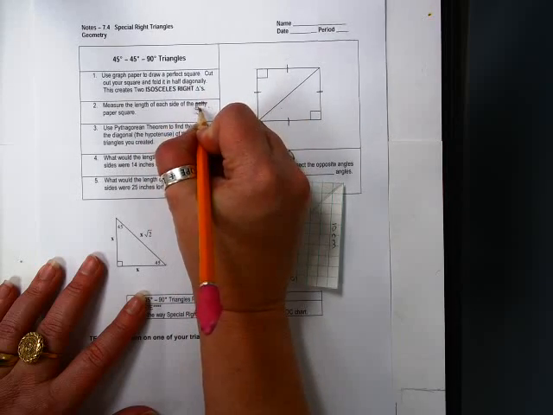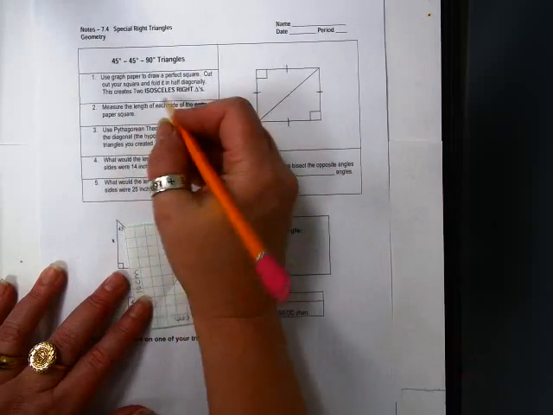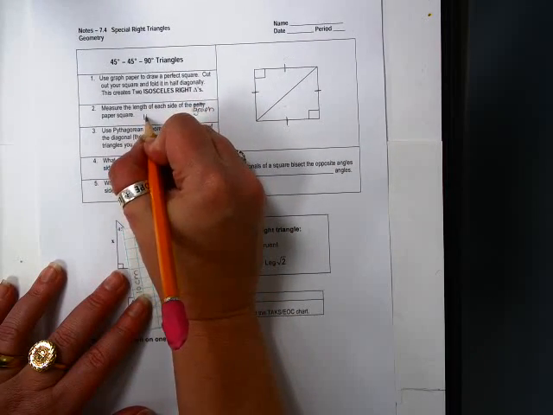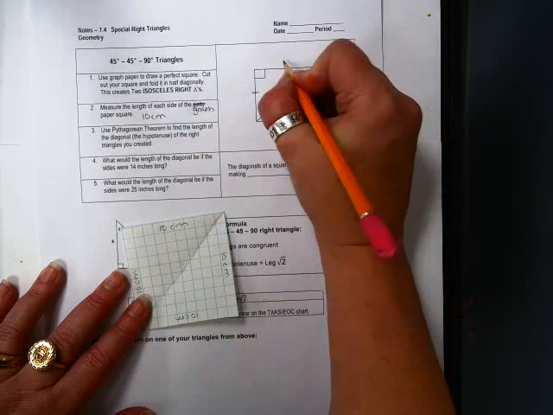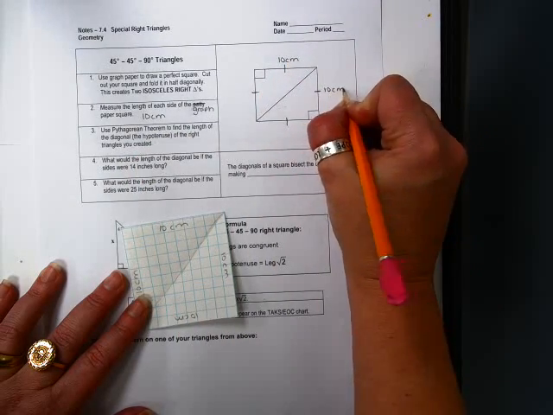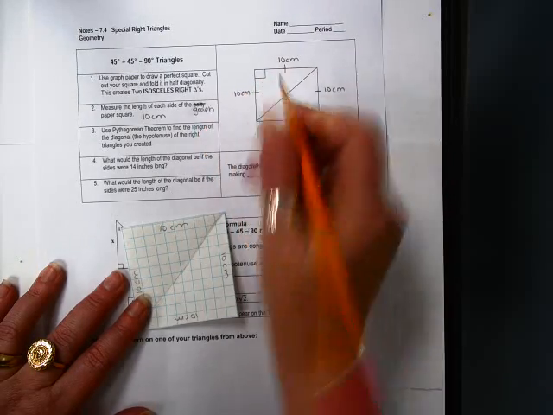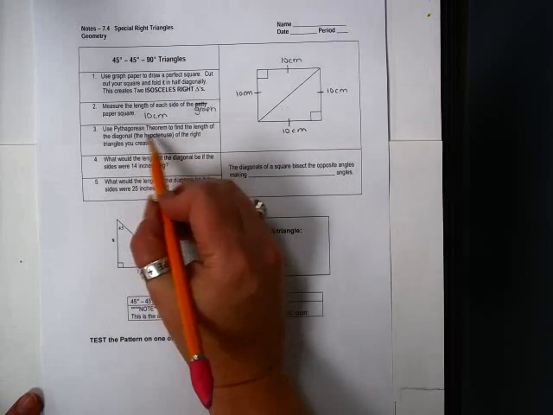Okay, so next it says measure the length of each side of, and this is a typo here, so if you'll fix it, measure the length of each side of the graph paper square. And when I measure it, I know that each side is 10 centimeters. So I'm going to put that on my diagram too. It's 10 centimeters, 10 centimeters, 10 centimeters, 10 centimeters.